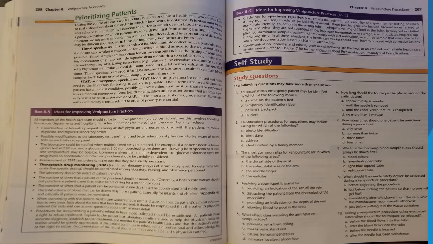Timed specimens. If a test is ordered for blood sample collection at a particular time, the healthcare worker is responsible for drawing the blood as near to the requested time as possible. Timed samples are important for various reasons, such as timing of administering medications, such as digoxin; therapeutic drug monitoring to establish drug dosing, such as chemotherapy agents; fasting restrictions, such as glucose; or circadian rhythms, such as cortisol. Physicians will make medical decisions based on the laboratory values at the specified time.